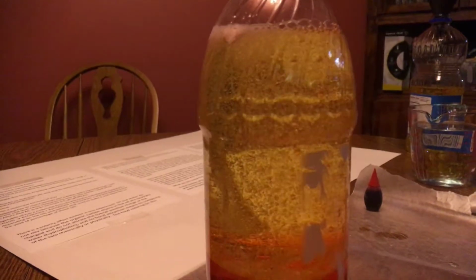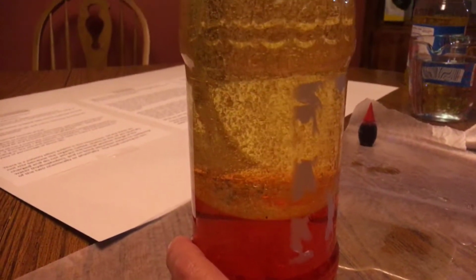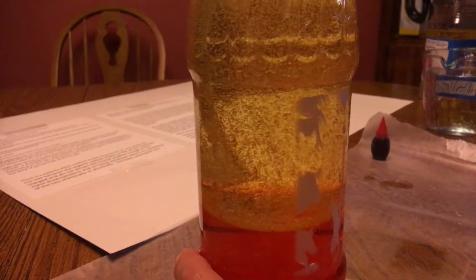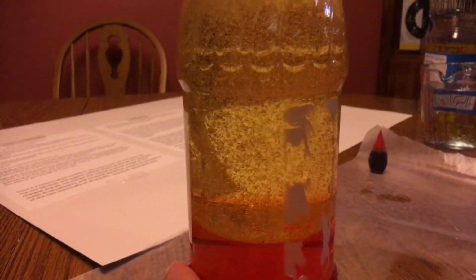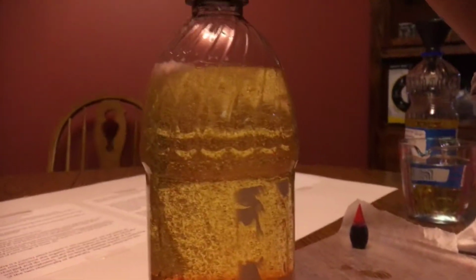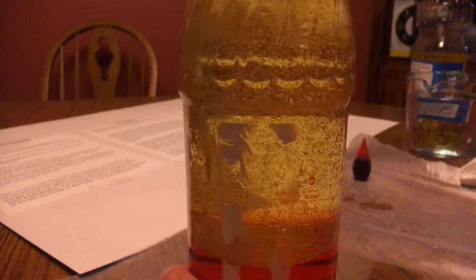Okay, what's interesting is the red dye mixed with the water, but it's not really lifting with the bubbles. And I wonder if that's because I used a more organic red dye.